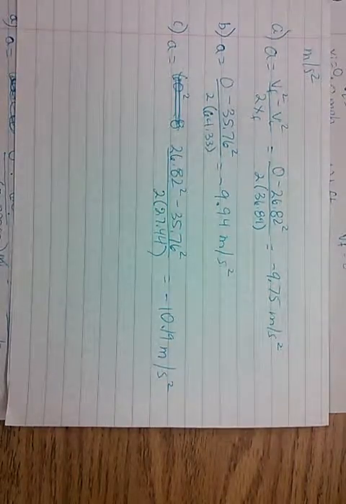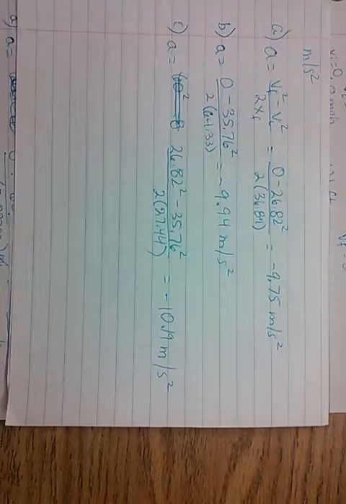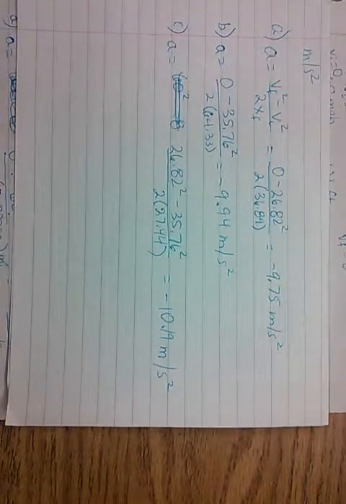So, I hope you've learned something from that. I know that problem was a bit of a pain in the butt, but I think it's good to explore a little bit of unit conversion.